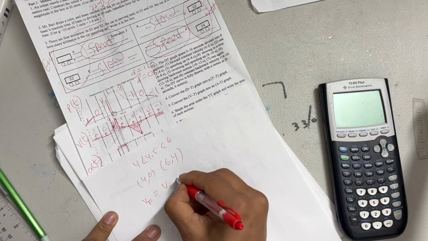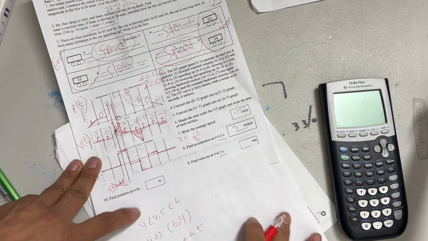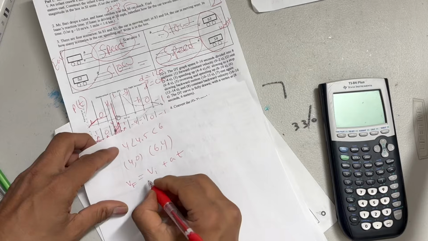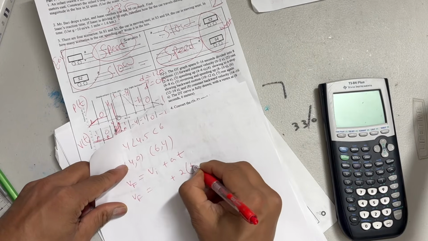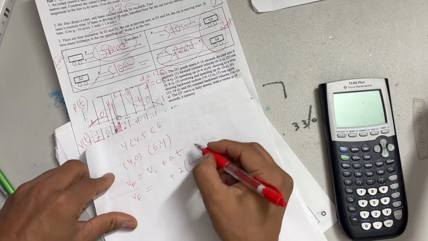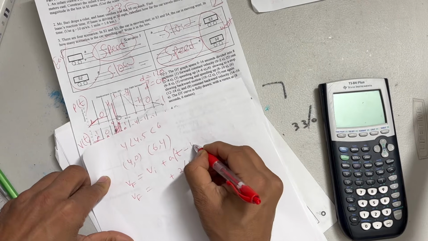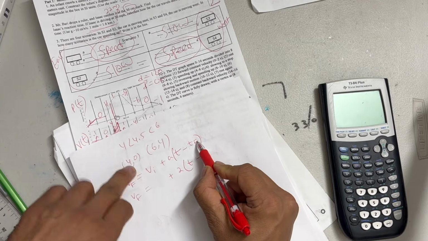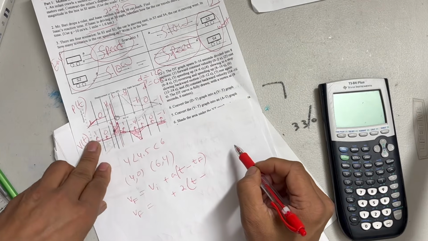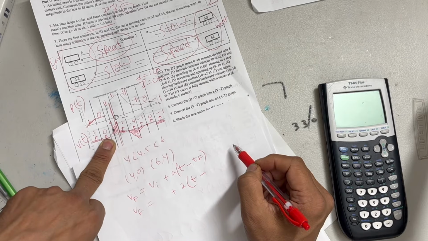Vf is equal to Vi plus a t. Acceleration at 4.5 is 2. Acceleration is 2, t minus t. I'm going to write this equation as this, t minus tf. When the time is 4, the velocity is 0. At 4 seconds, the velocity is 0.